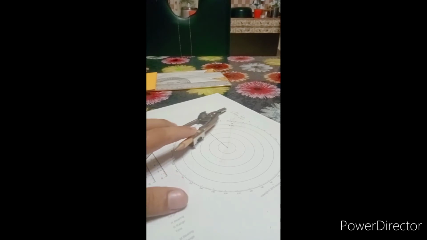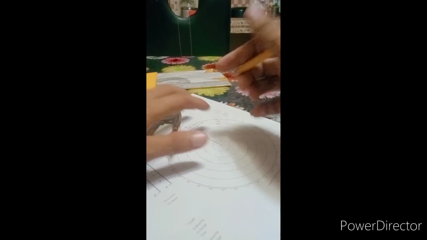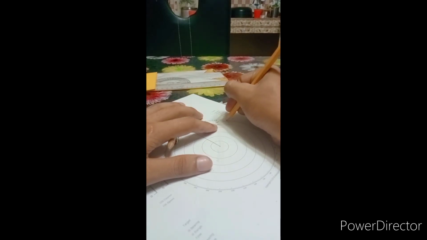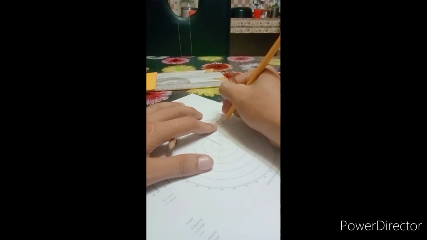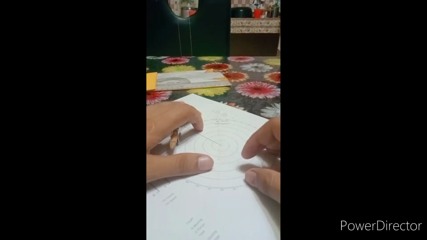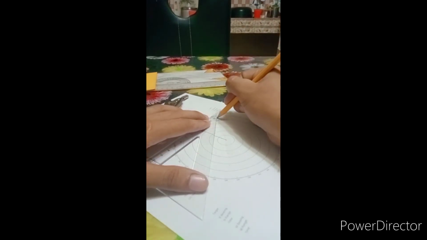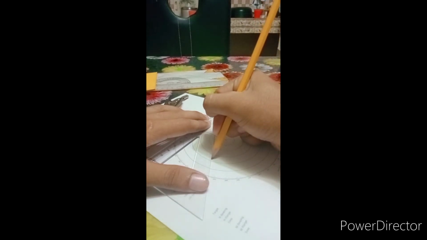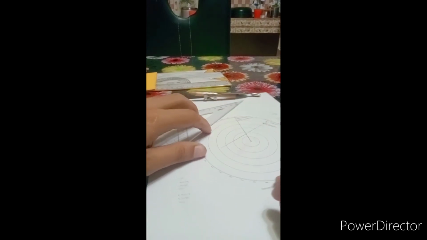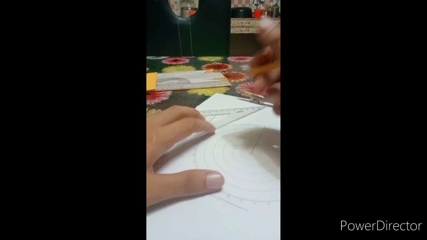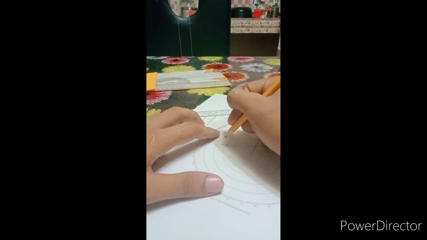After that, label it by time. So R represents the 1500 hours and M represents the 1506 hours. Then after that, connect R and M. So this is our relative motion line, or what we call the RML line.